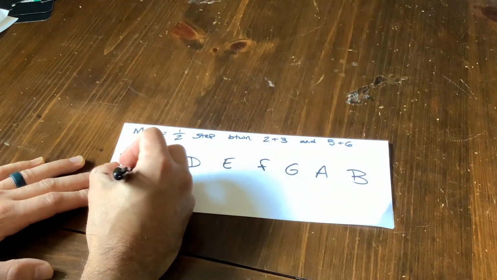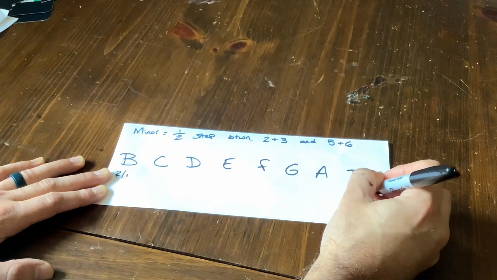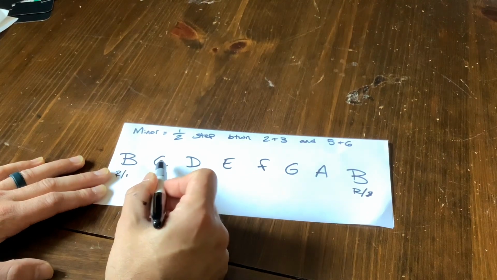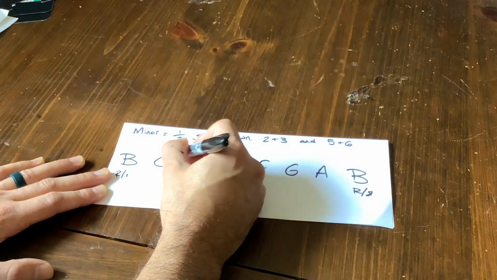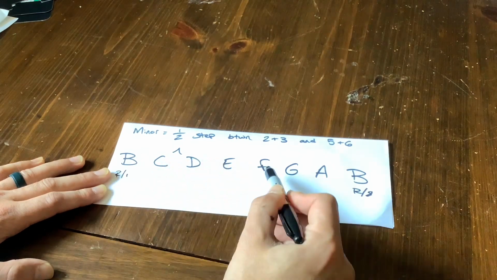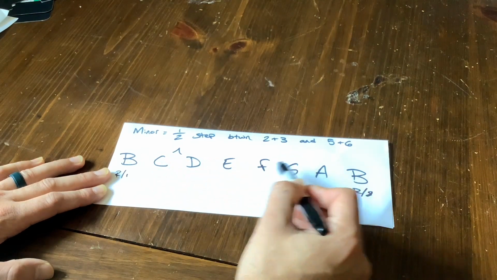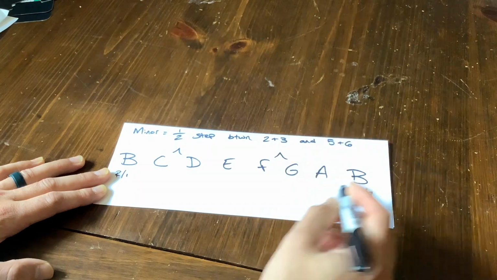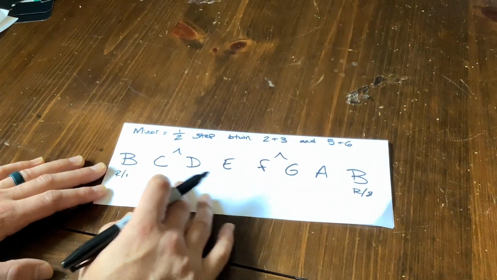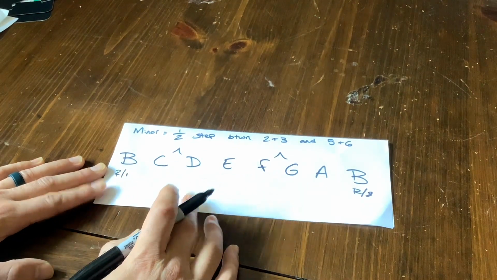Well, here's my root in 1. Here's my root in 8. That's the octave. And here's 2 and 3. So I have a half step here. And then 1, 2, 3, 4, 5, 6, half step between 5 and 6. We have 7 and 8. Great. So now let's go through and see if we can figure this out.